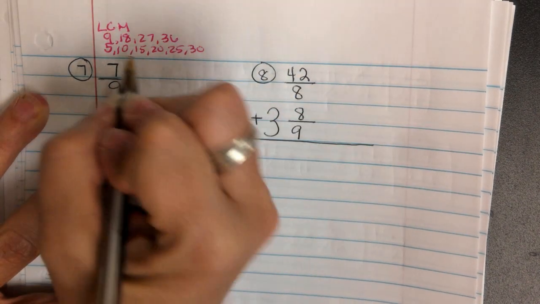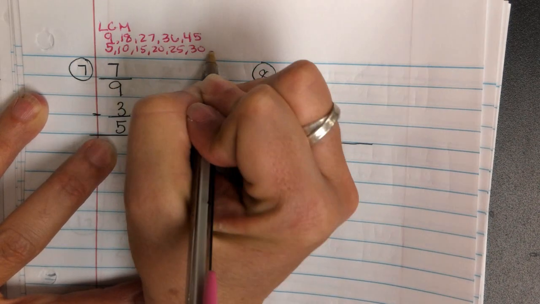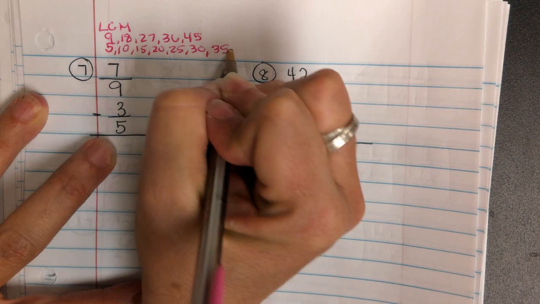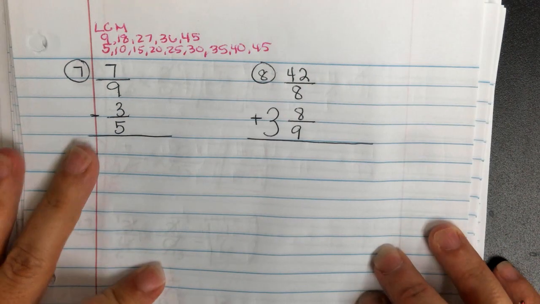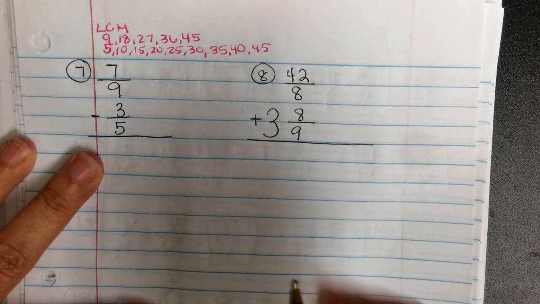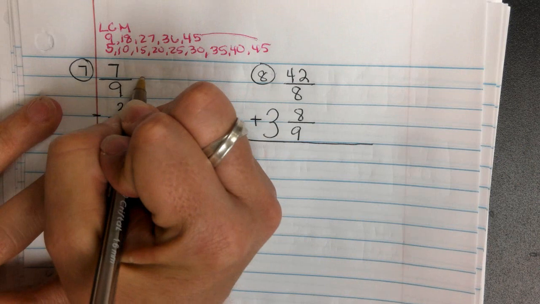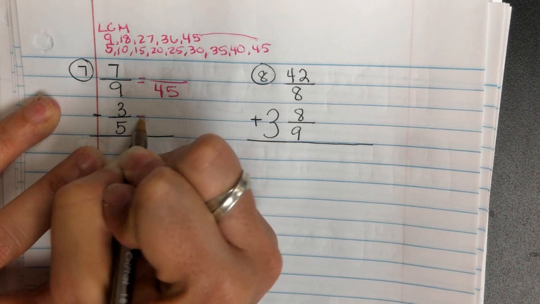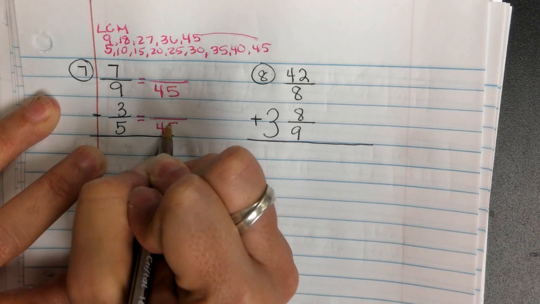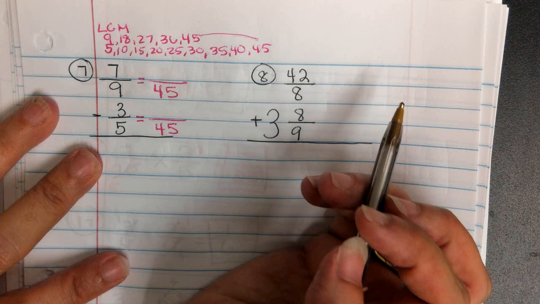I'm sitting here looking. Nothing so far is matching up. Well, right there, I finally found ones that match up. The 45 and the 45. So that means my common denominator would be 45. Skip counting or whatever you want to call it, officially it's called least common multiple.